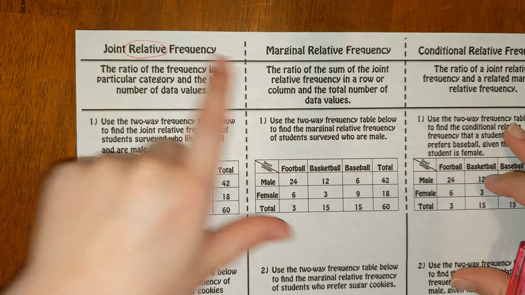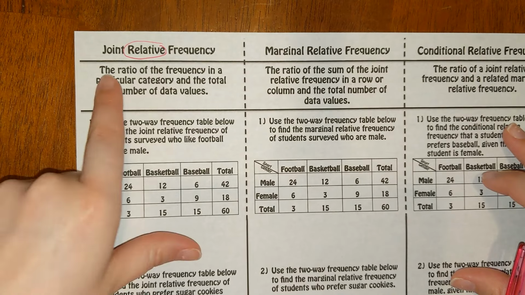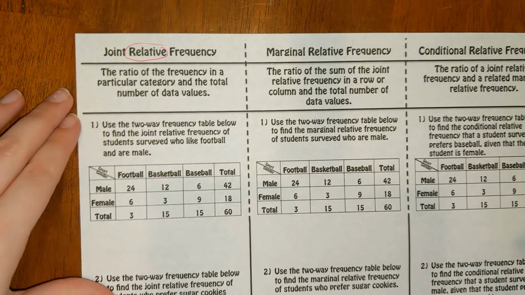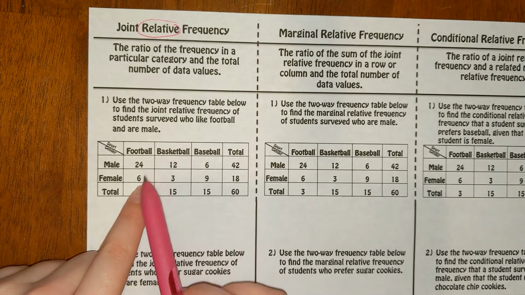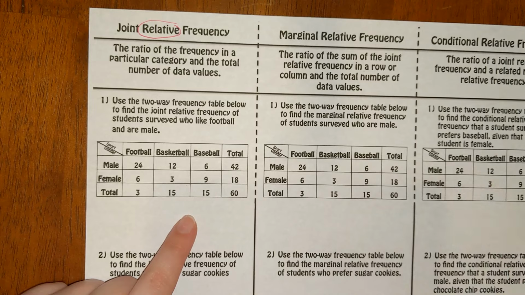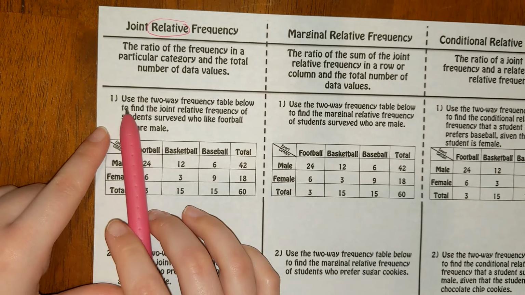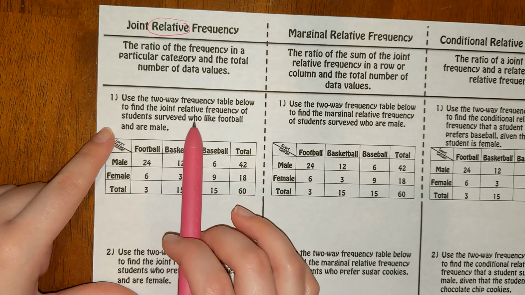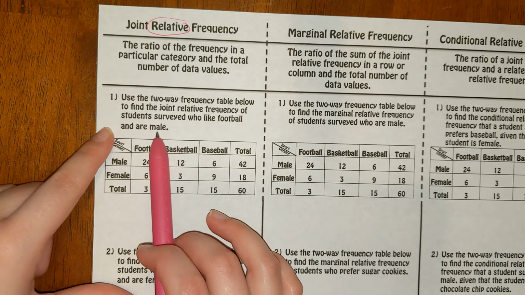So we're going to focus on just the joint and the marginal first. It says the ratio of the frequency in a particular category and the total number of data values. So I pick a particular category, and then I am going to have a ratio with the total here. It says use the two-way frequency table below to find the joint relative frequency of students surveyed who like football and are male.